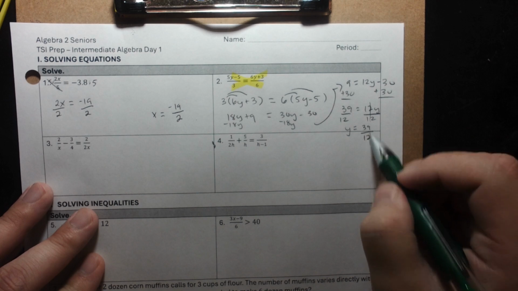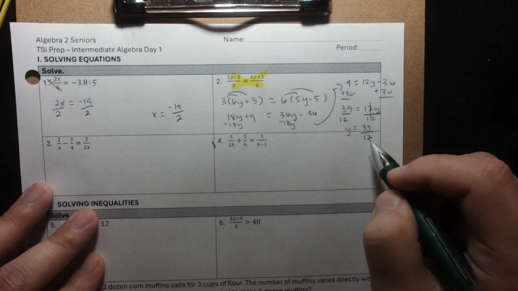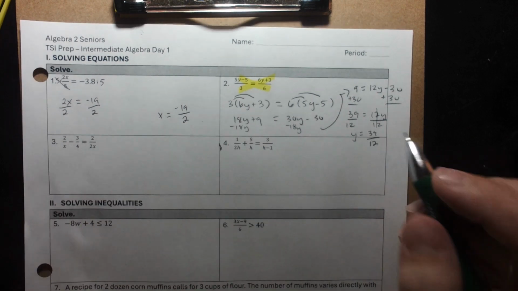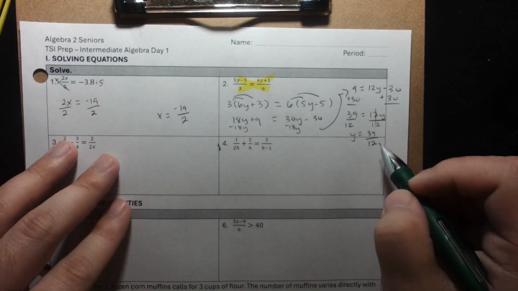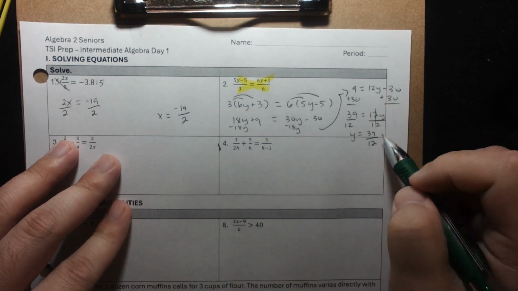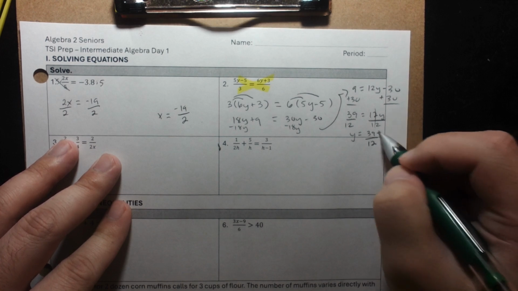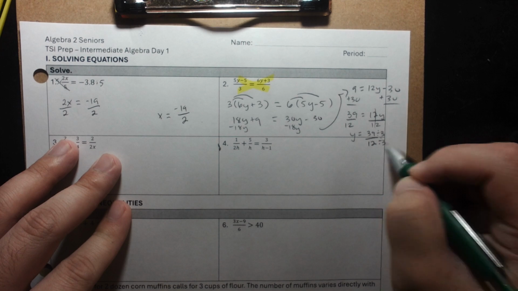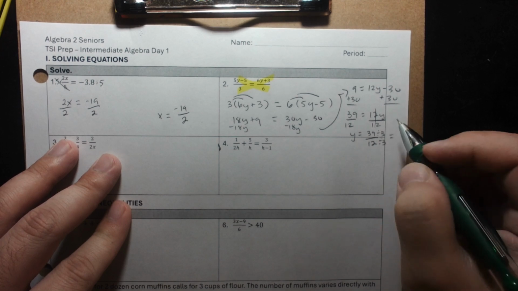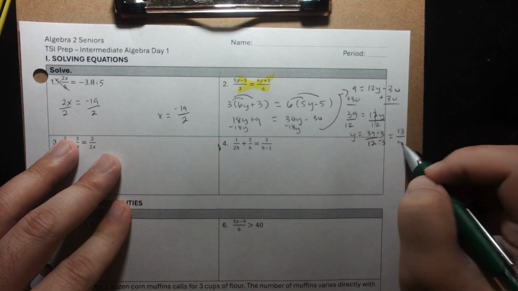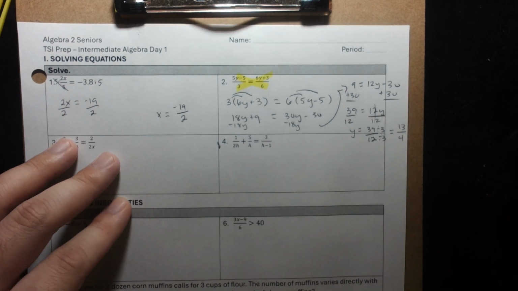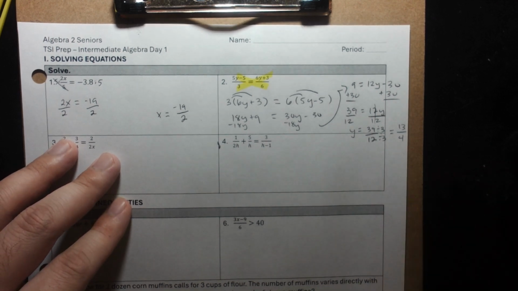And I'm going to look at this answer that I have here. Can I simplify this? Well, I know that 3 goes into 39 and 12 at the same time. So let's divide the top and the bottom by 3. And I get 13 over 4. So y is equal to 13 over 4.